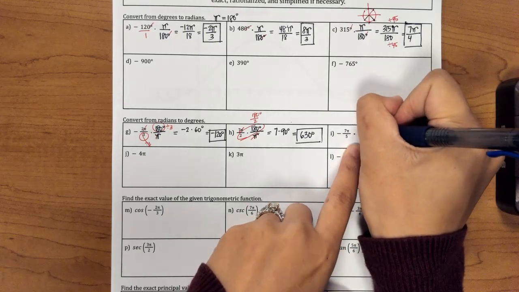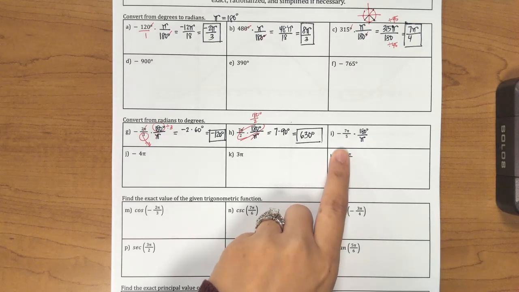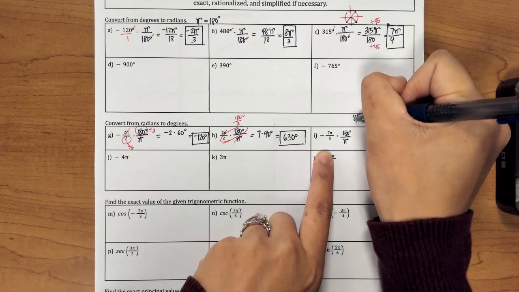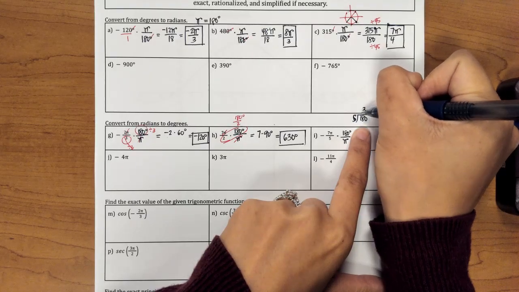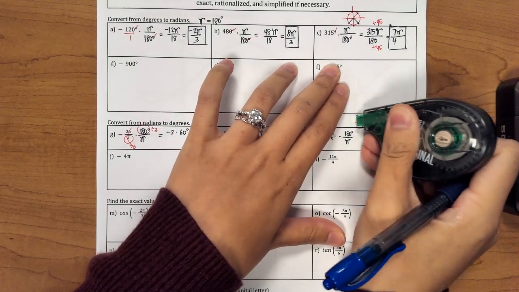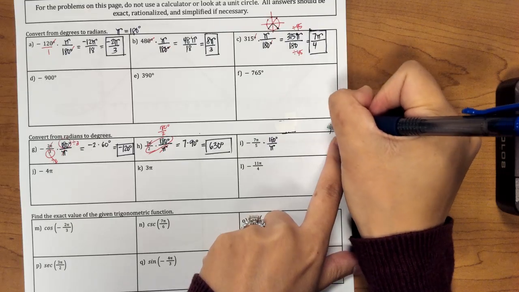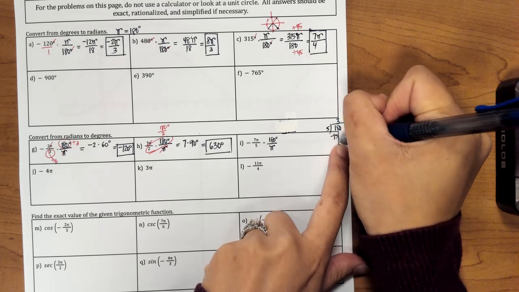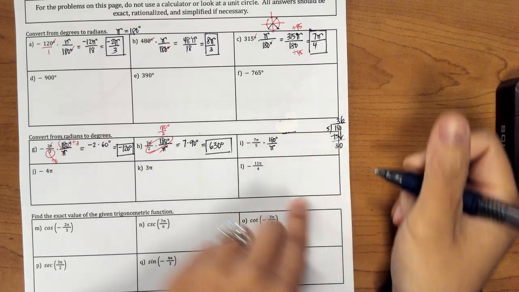Times 180 over pi. I don't know 180 divided by 5 off the top of my head, but guys, we could do long division. It's not the end of the world. Maybe I'll write this somewhere else, sorry, this is getting a little cramped. I'll do it on the side here. 180 divided by 5. So 18 divided by 5 is 3. 3 times 5 is 15. Remainder 3. Bring down the 0. 30 divided by 5 is 6.